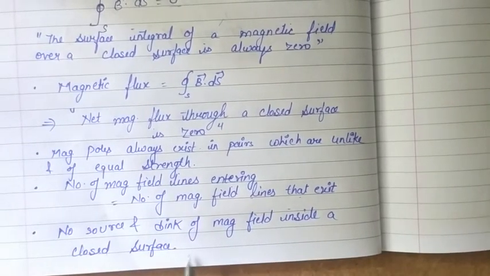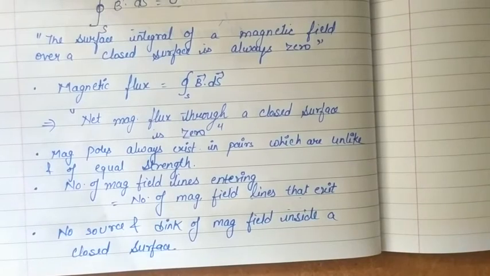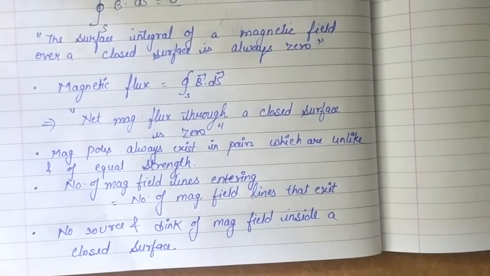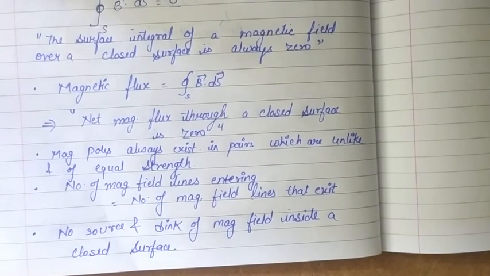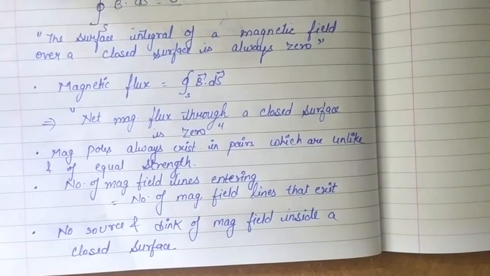So there is no source and sink of magnetic field inside a closed surface, or in other words we can say that there are no free magnetic charges, hence isolated magnetic poles or monopoles do not exist. There is no point at which the field lines start, or no point at which the field lines terminate inside the closed surface. These are the conclusions that we draw from Gauss law in magnetism.